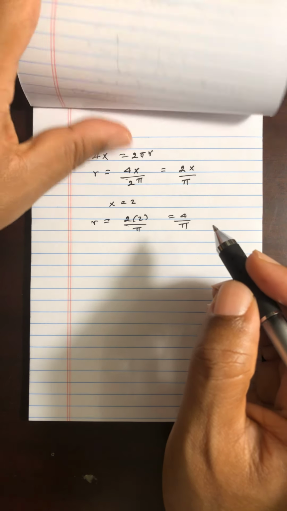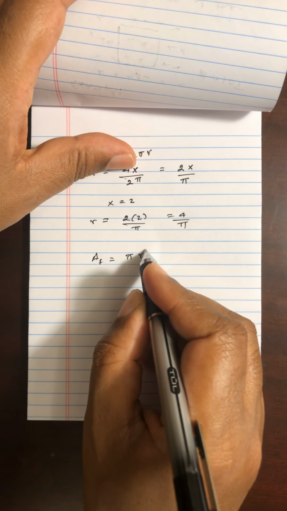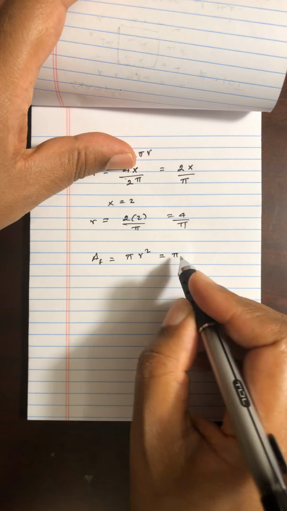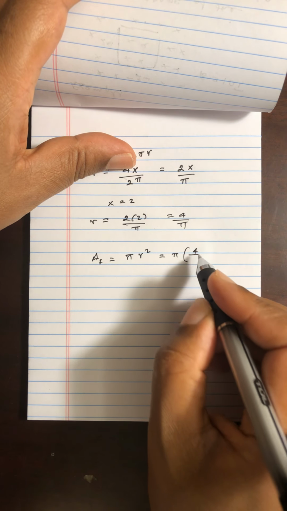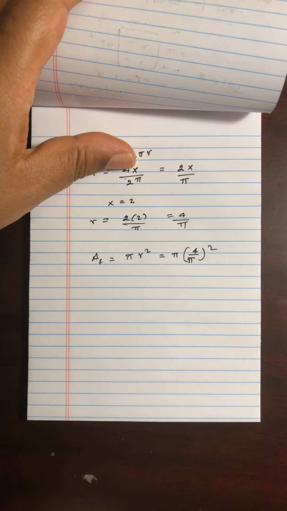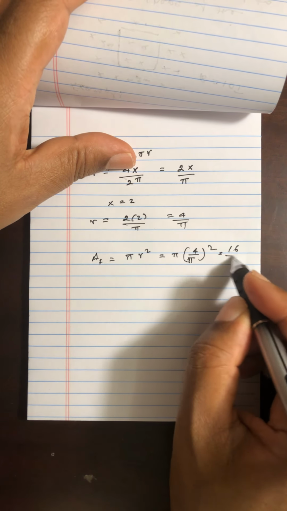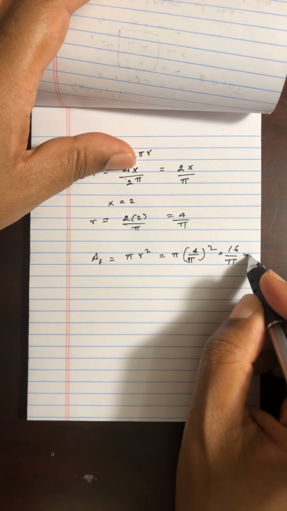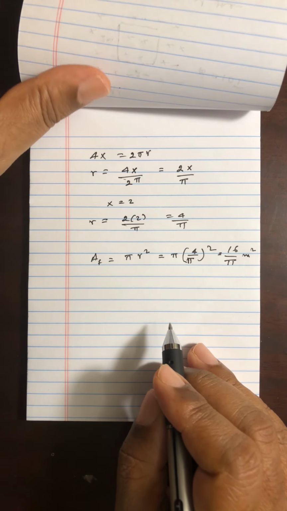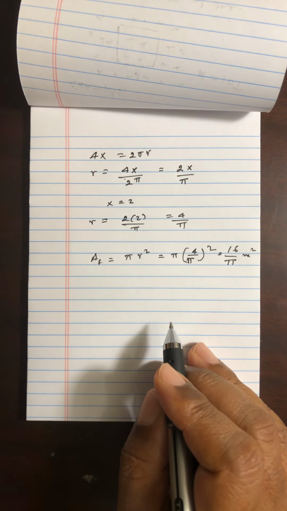The final area, which is pi times radius squared, is pi times 4 over pi squared. So that is 16 over pi meters squared. So we have the initial and the final.